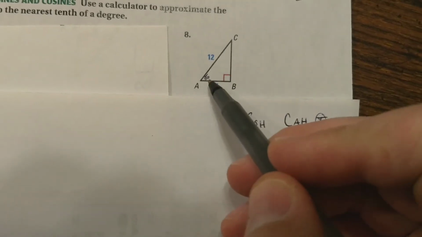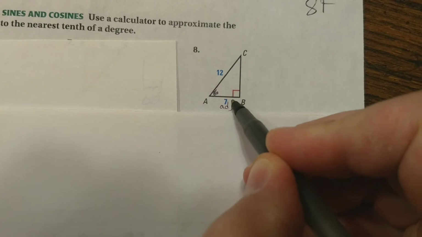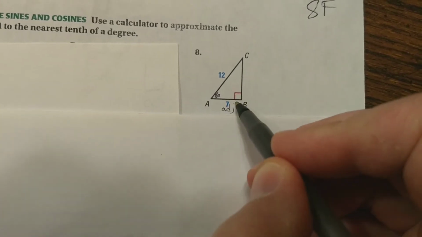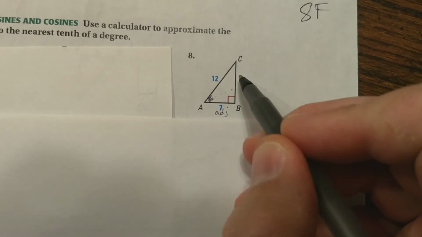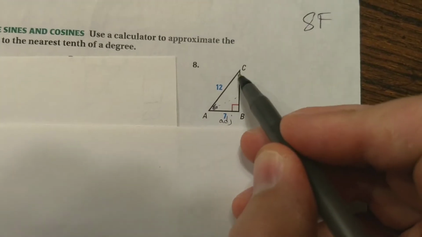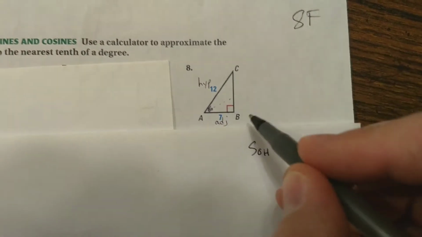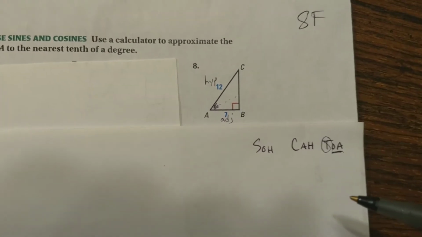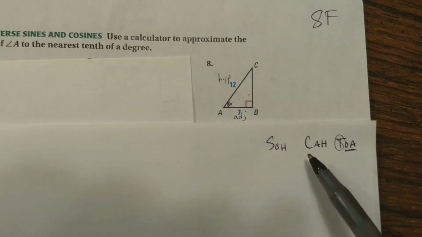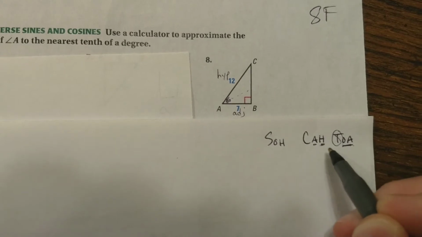And so if I look at angle A as my reference, that side is going to be the adjacent side, the one that's right next to it. Across from it would be the opposite side. I don't have that. But this side length of 12 is going to be the hypotenuse because that's across from the right angle. And so I've got the adjacent and the hypotenuse sides. So when I look at SOH CAH TOA, I find adjacent and hypotenuse right here.